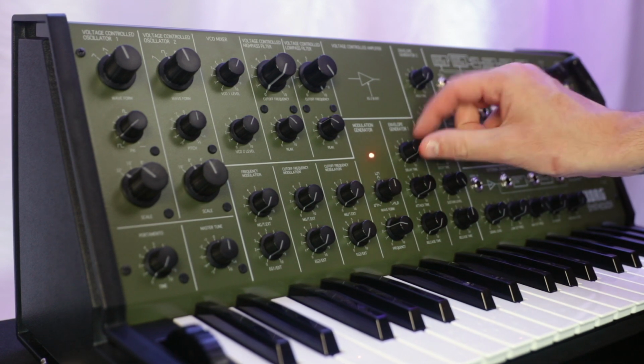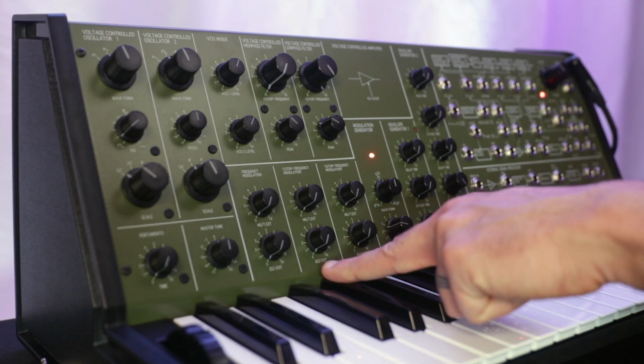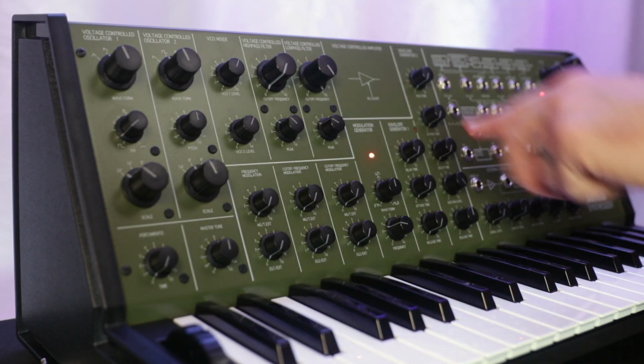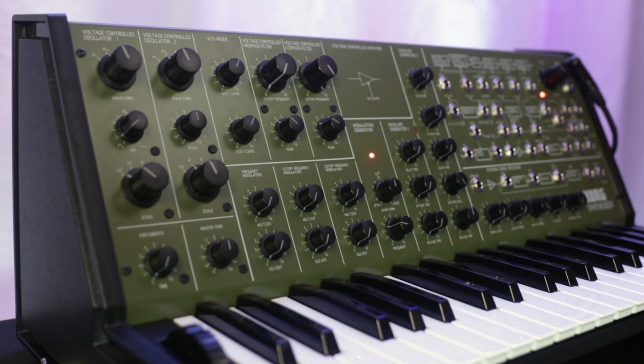Now on the filters, envelope generator 2 actually affects the filters, not envelope generator 1 with these bottom knobs. Though you could use the right-hand Patchbay to alter that, but let's save that for another video.